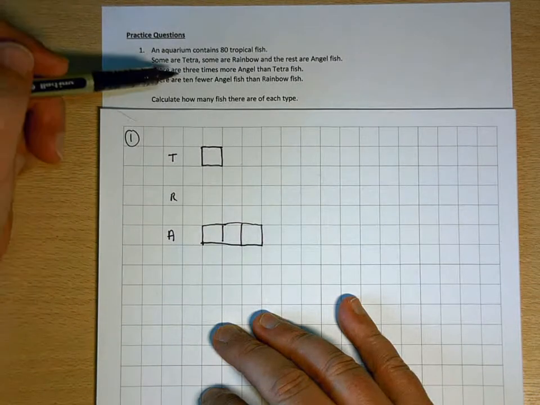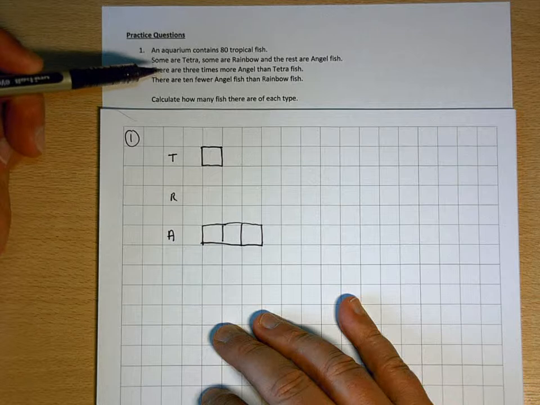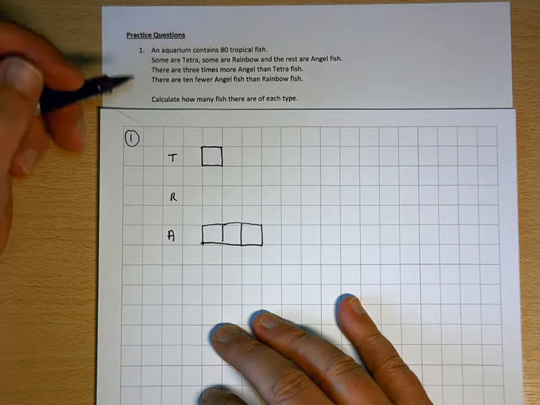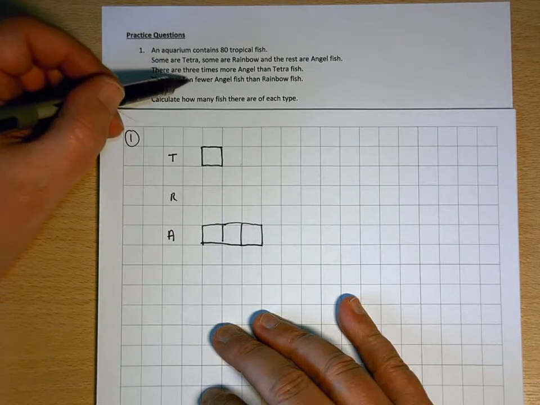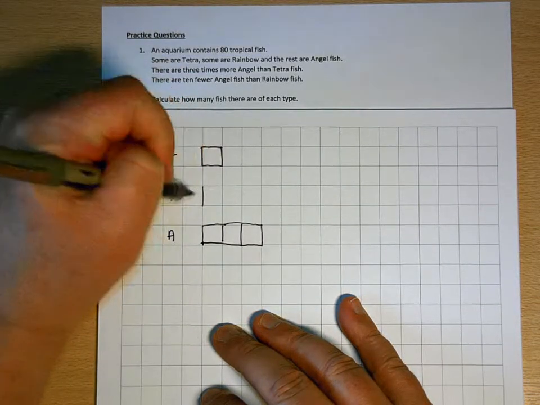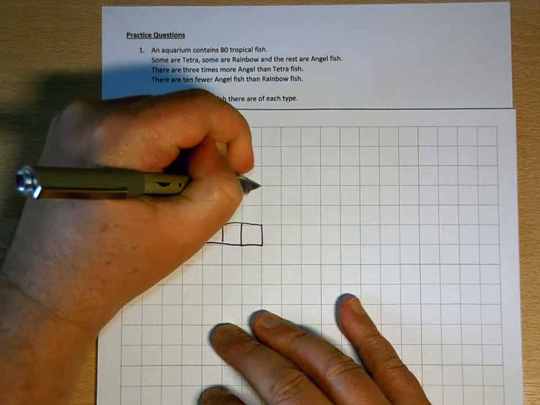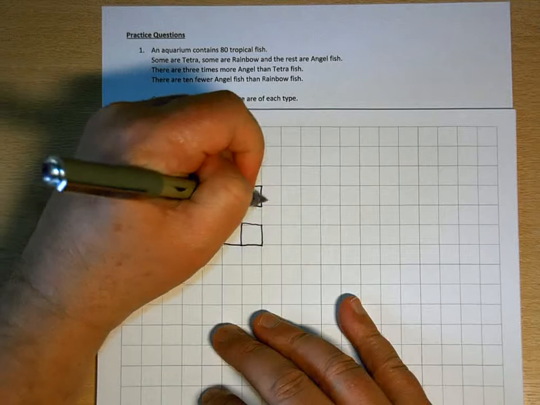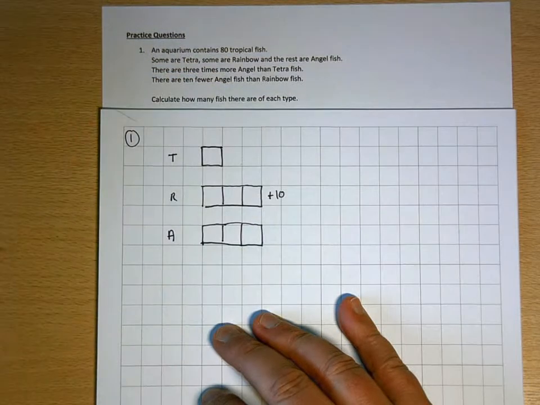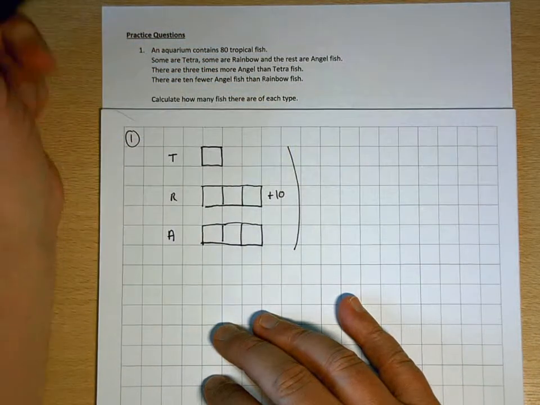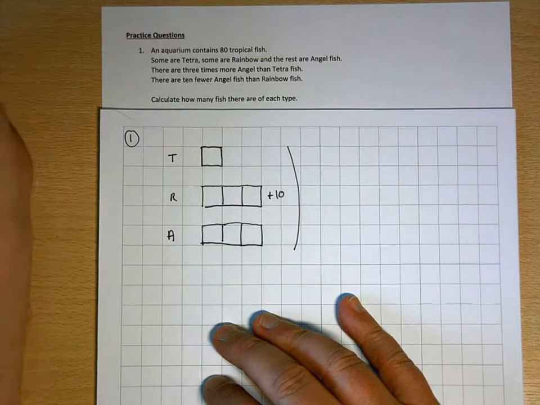And there are 10 fewer angel fish than rainbow fish. So that means there are more rainbow fish than angel fish, 10 more. So for the rainbow fish, that represents the angel fish, and I know that I've got 10 more rainbow. And those all have to add up to 80.